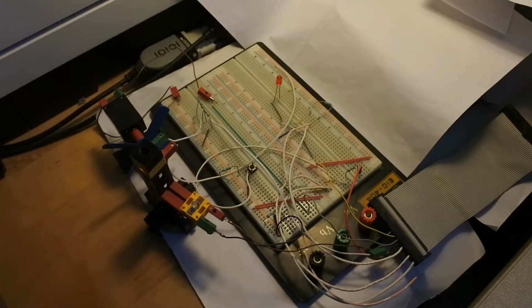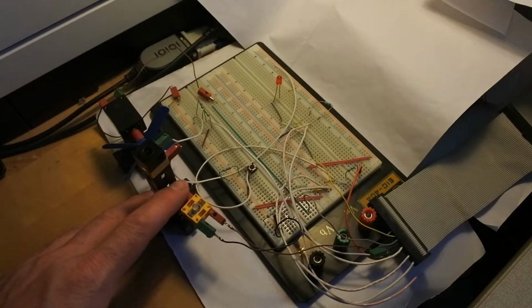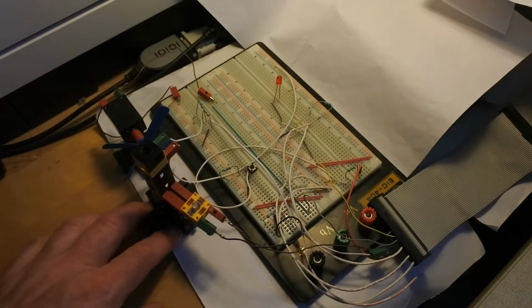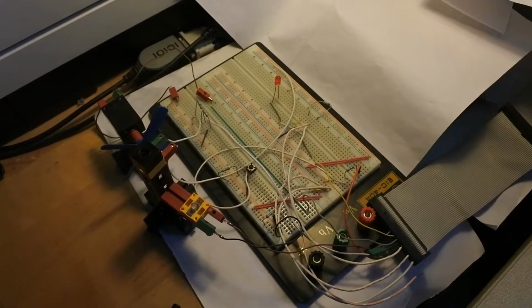Unfortunately, this one is having a problem, because although it kind of works, it doesn't do exactly what it should do. And yes, that is a problem.